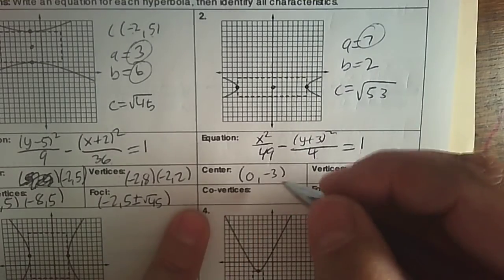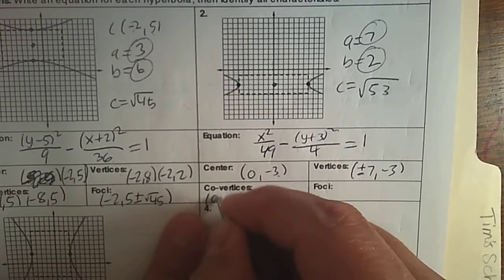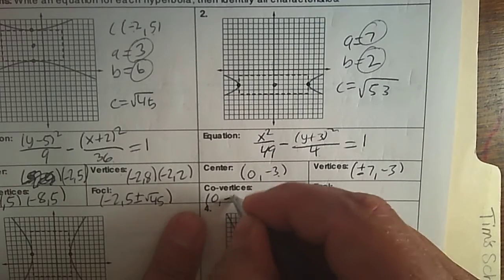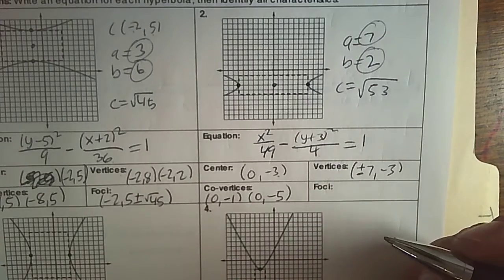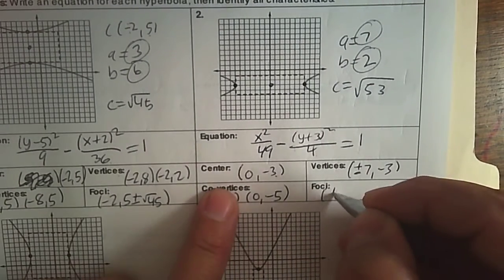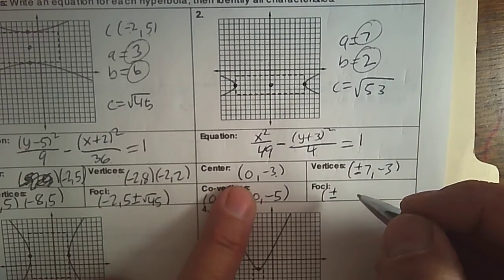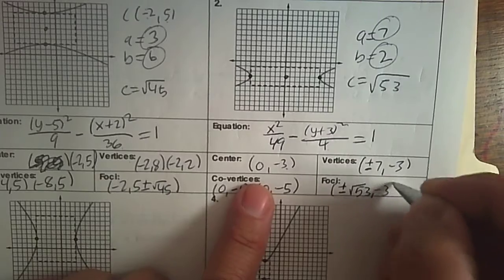The co-vertices, I have to write it in a longer way. It's 2 to the y coordinate. So 0, add 2. 0, subtract 2. And the foci affects the x coordinate. So that would be positive and negative from 0, root 53, and -3.